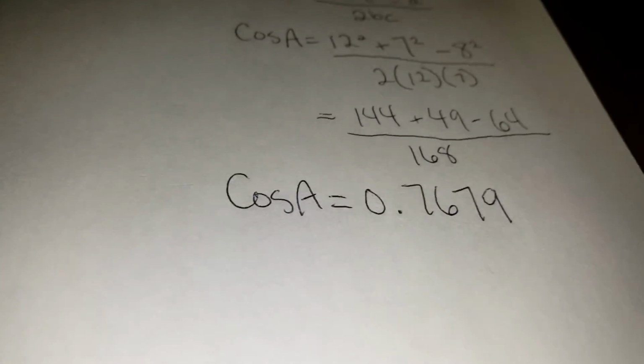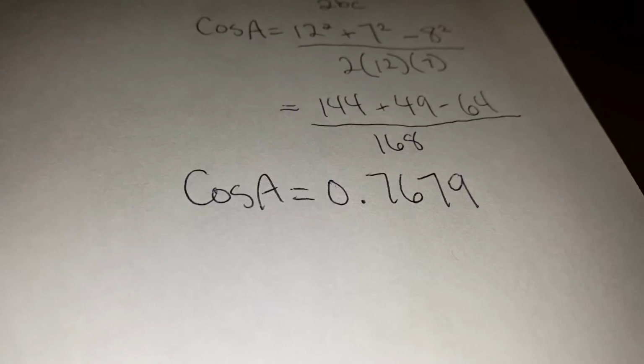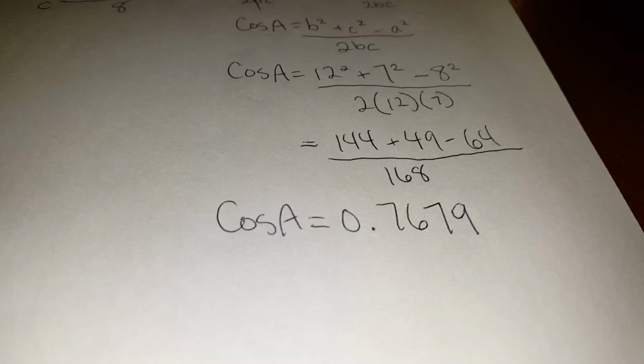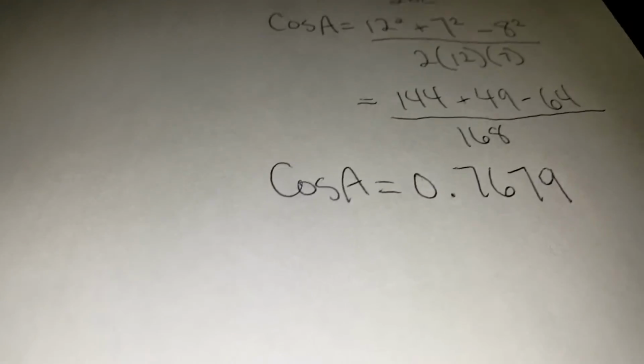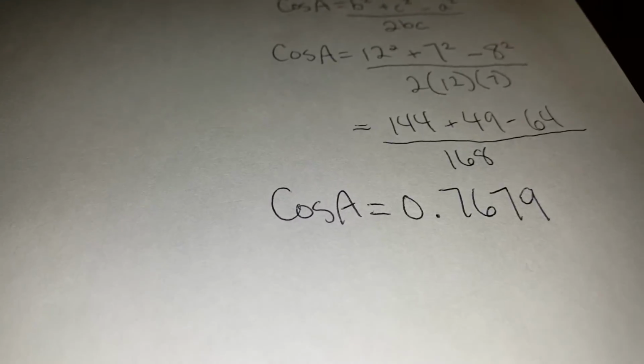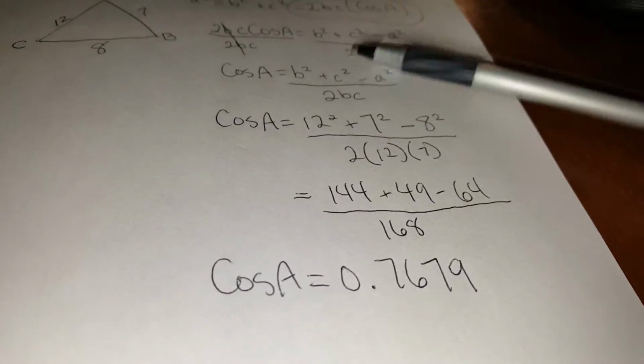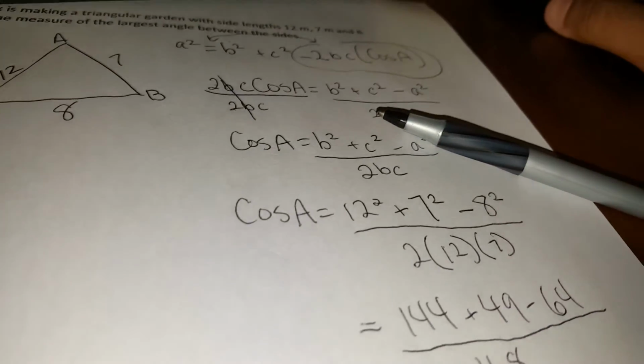But just like last week, when you're trying to find an angle and you're using primary trig ratios, you use the inverse. So the same thing applies here. Because you're given a decimal, that's a ratio, right? We divided two numbers, so we're given a ratio. So in order to find an unknown angle, so cosine of A, we would use the inverse. So be inverse of cos, and then 0.7679.